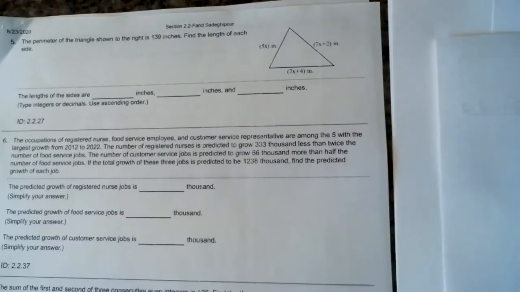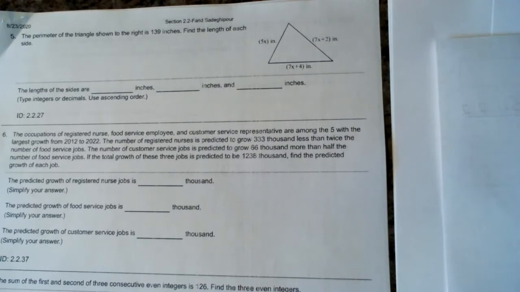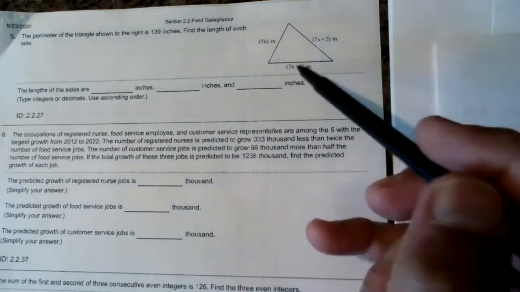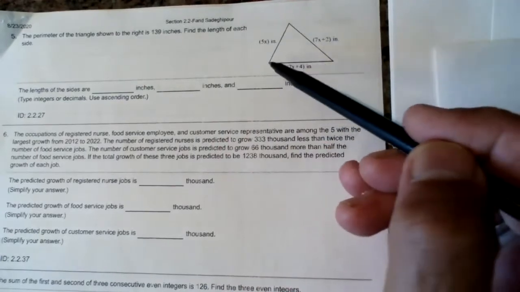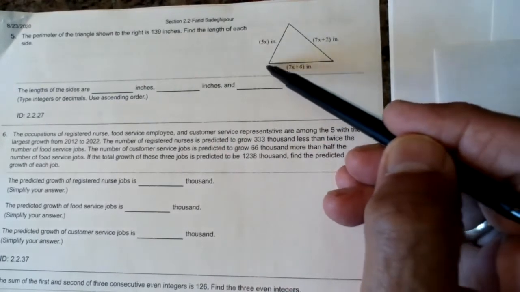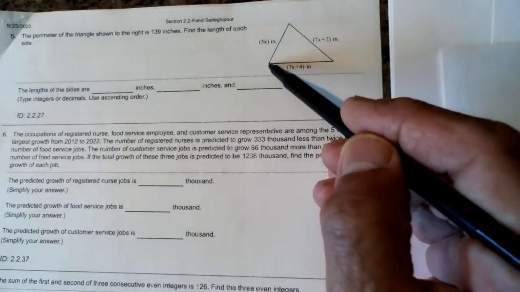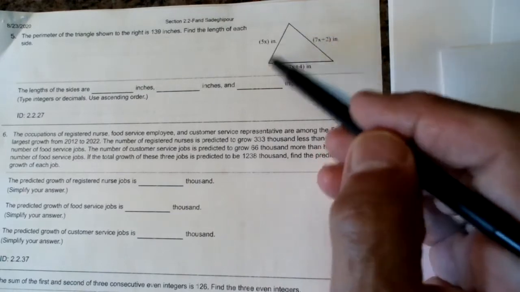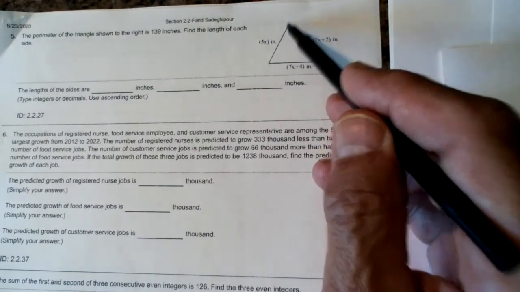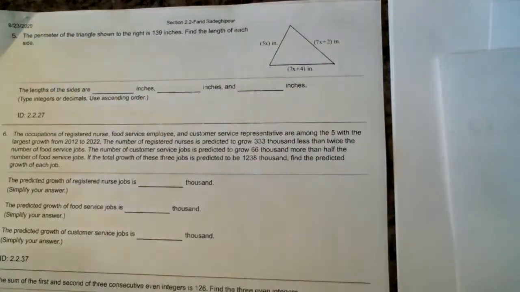Number 5 is very similar. They ask you to find the perimeter. Okay, the perimeter is given, it's 139. So what I do is I start from one point and I say, okay, this is 5x plus this plus that. So you start from here, okay, and you measure the length. The length from here to here is 5x, and then plus 7x plus 2 plus 7x plus 4.